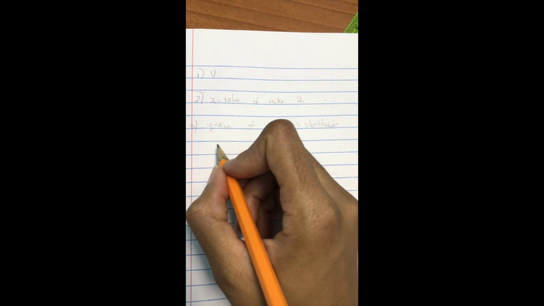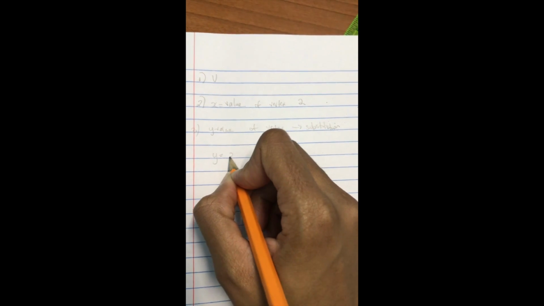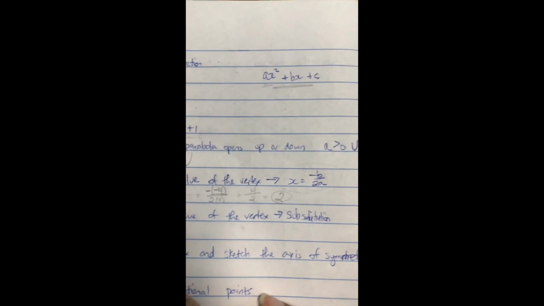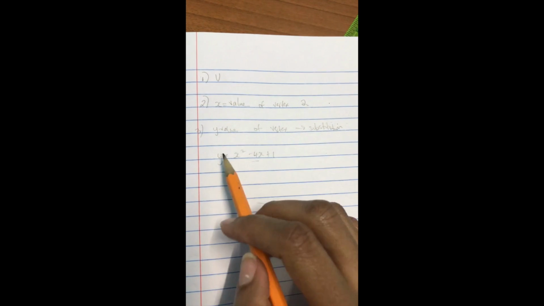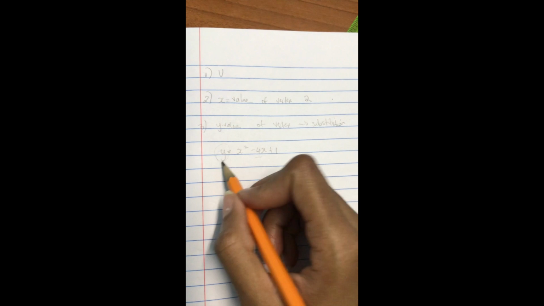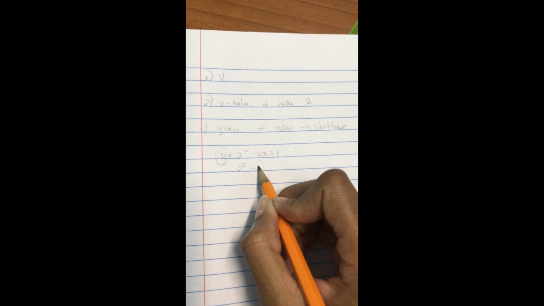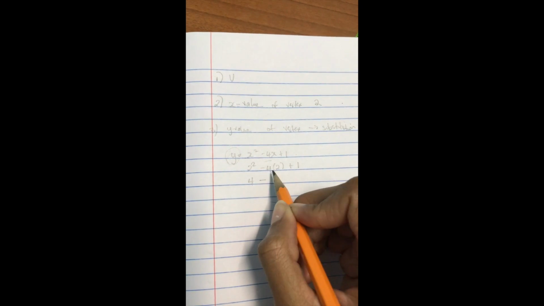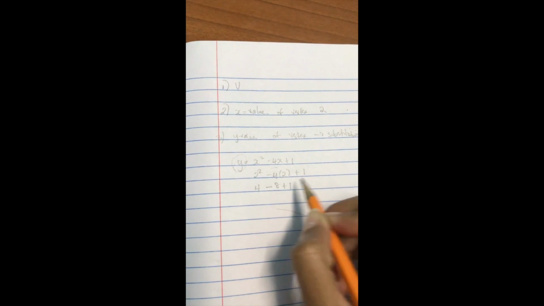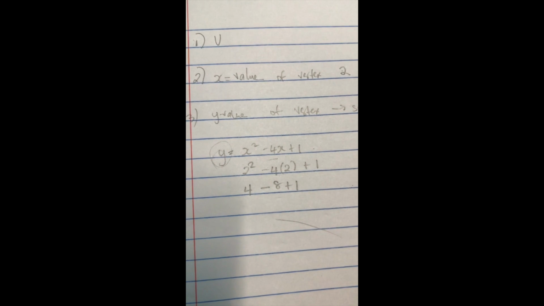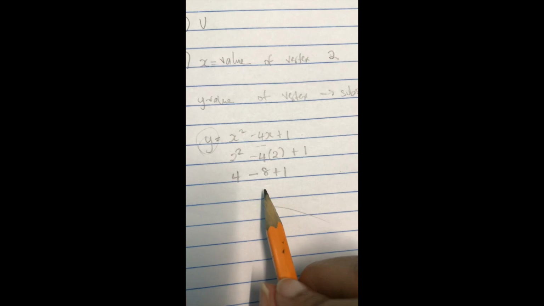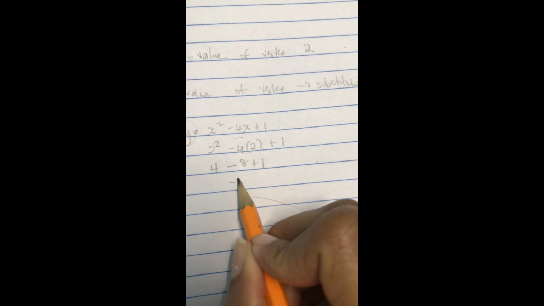Alright, so y is equal to x squared minus 4x plus 1. That's my original equation. And I'm going to substitute the 2 into here and find what y is. So 2 squared minus 4 times 2 plus 1. So 2 squared is 4, minus 4 times 2 is 8, plus 1. Okay, so 4 minus 8 is negative 4, plus 1, and that's going to be negative 3.